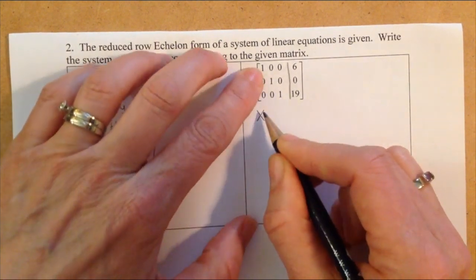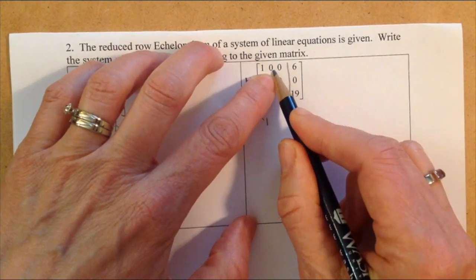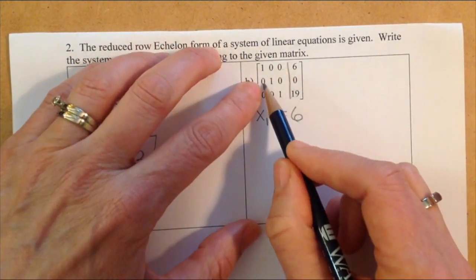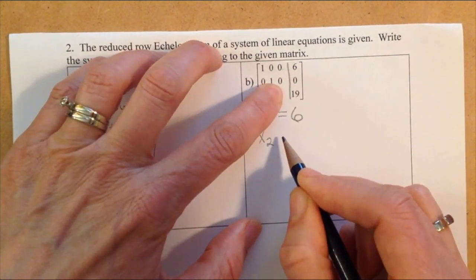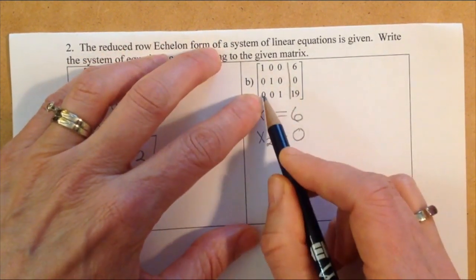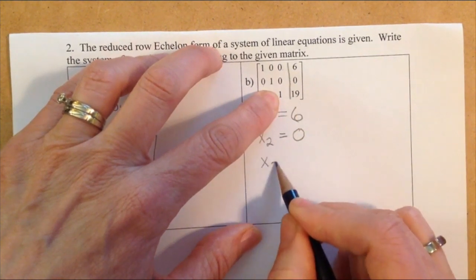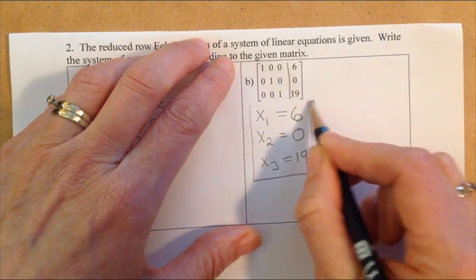let's do that. So this first one, if we just cut right to the chase, that's 1x1, 0x2, 0x3 equals 6, and then 0x1, 1x2, plus 0x3 equals 0. And then the last one, 0x1, 0x2 plus 1x3 equals 19. So here is the system of equations for our second.